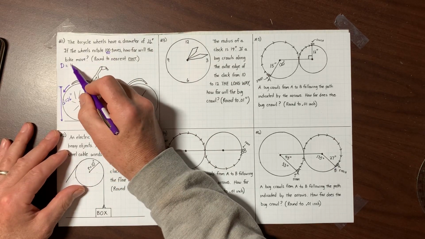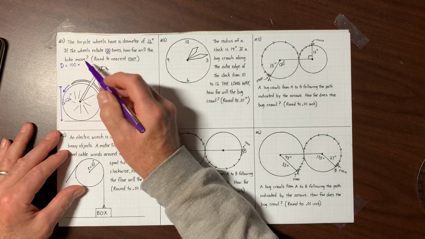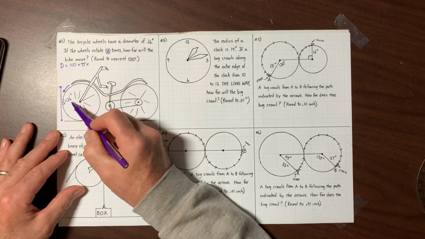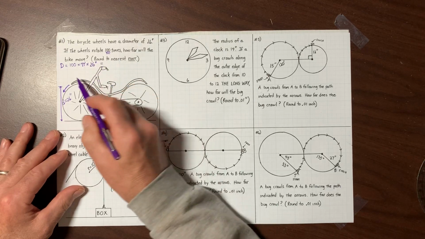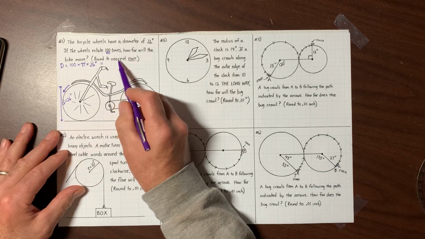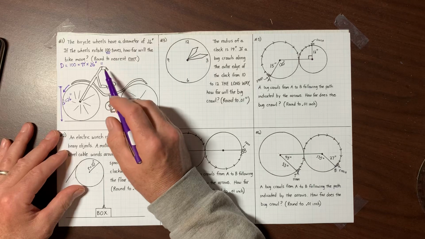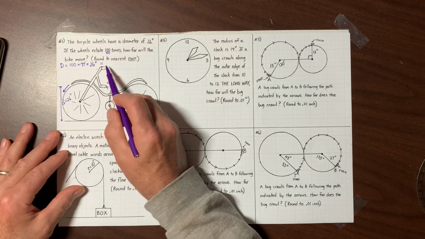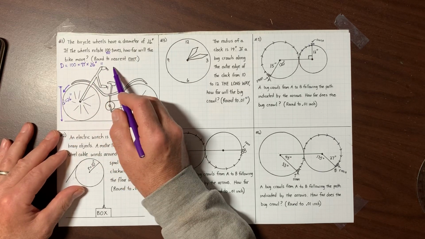So I'm just going to say 100 times the circumference. And the circumference would be pi times the diameter, which is 26 inches. So when I do this calculation and I get my answer here, my answer is going to be in inches. However, the problem specifically asks that we get our answer rounded to the nearest foot. So the first step is to do this calculation. Once we have that number of inches, we'll divide by 12 to change to feet.